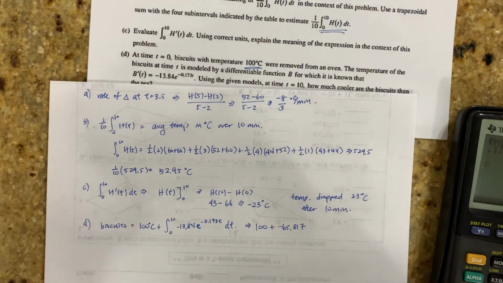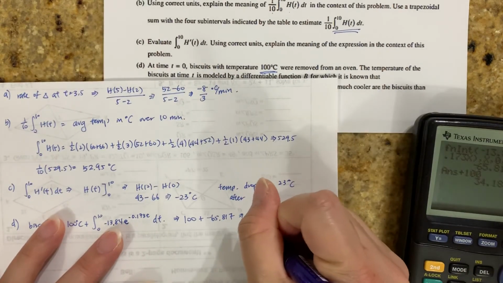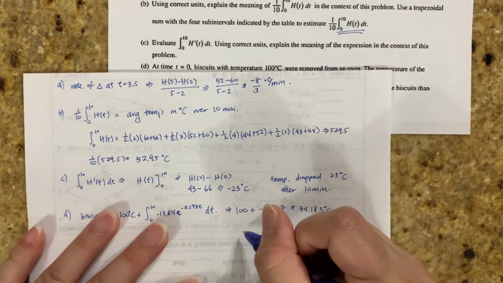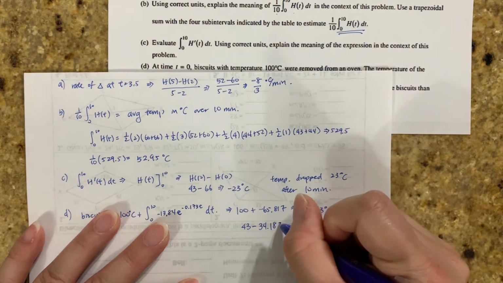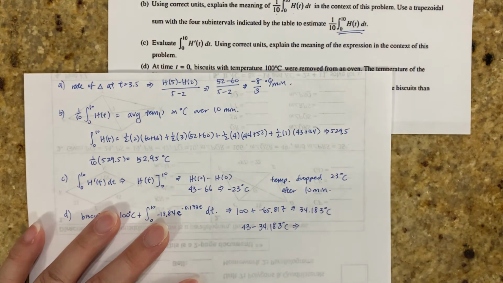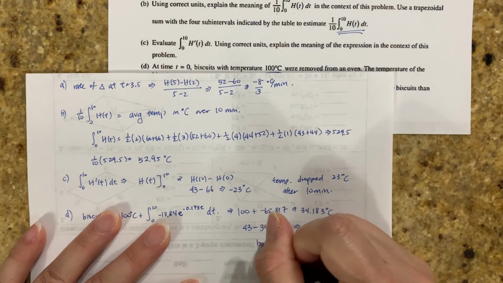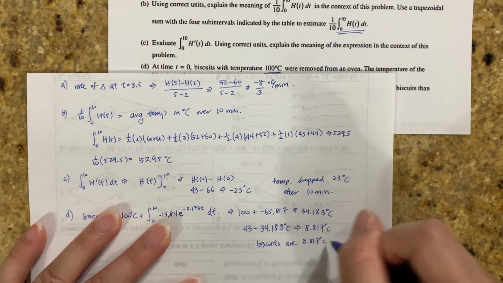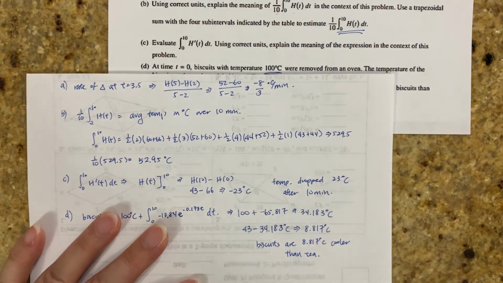Your biscuit is supposed to be cooling down, right? So while I still have that on my screen, I'm just going to add the initial 100 degrees. So right now, the biscuits are 34.183 degrees Celsius. All right, so the tea is 43 degrees. So 43 minus 34.183. So I get 8.817 degrees. So the biscuits are 8.817 degrees cooler than our tea. Okay, that's it.